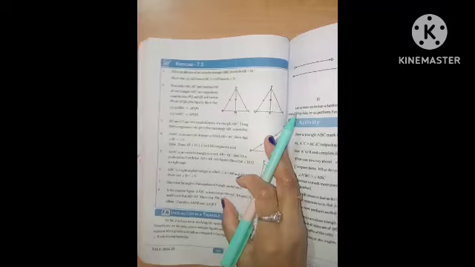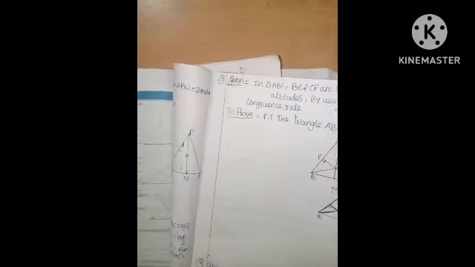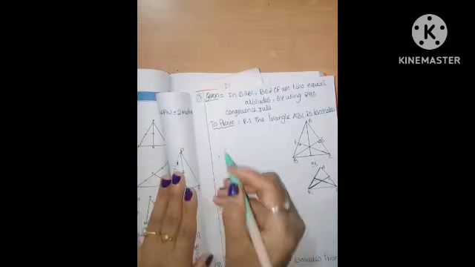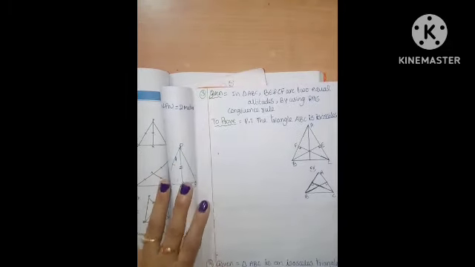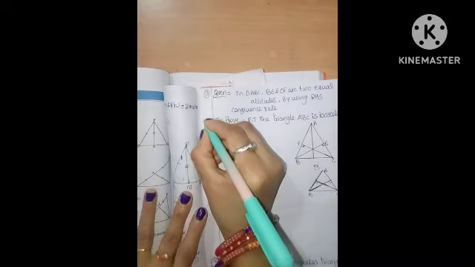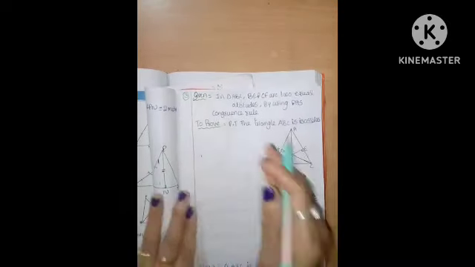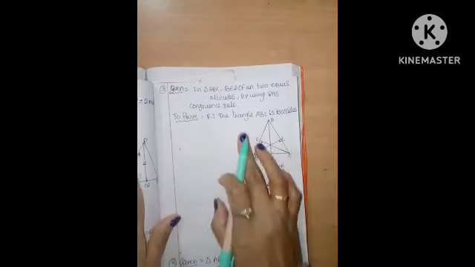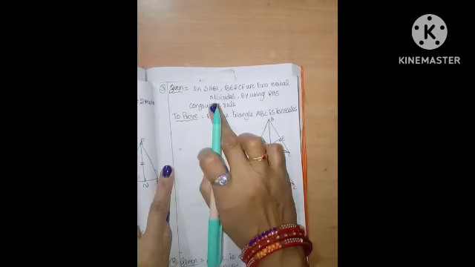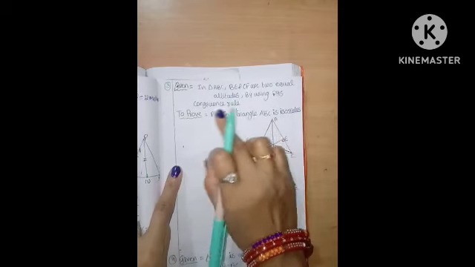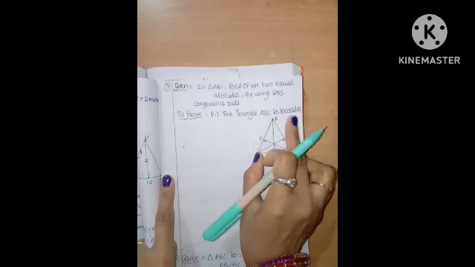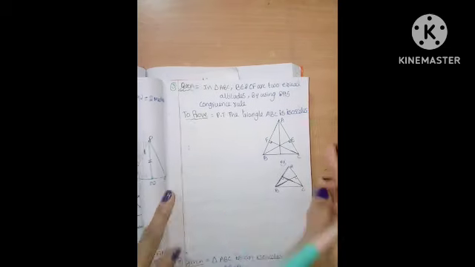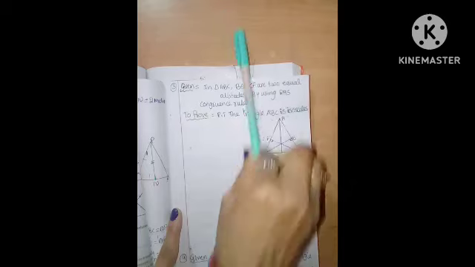Which congruence rule is mentioned here? In this problem, the RHS congruence rule is mentioned. You have to prove this. First, how to write the given in our problem. In triangle ABC, BE and CF are two equal altitudes. By using the RHS congruence rule, prove that triangle ABC is an isosceles triangle. Let us see the solution for this problem.